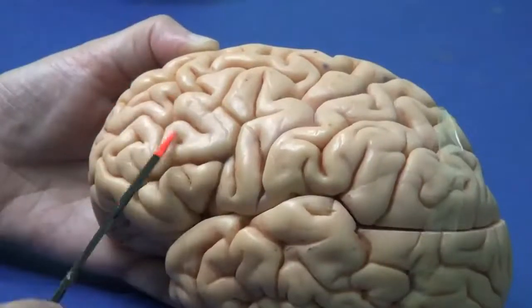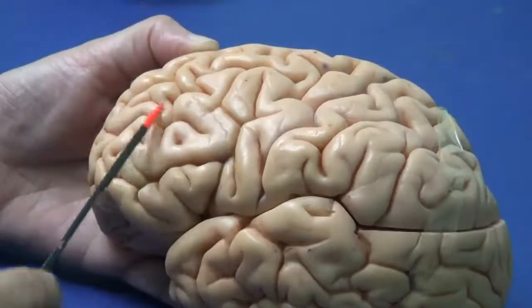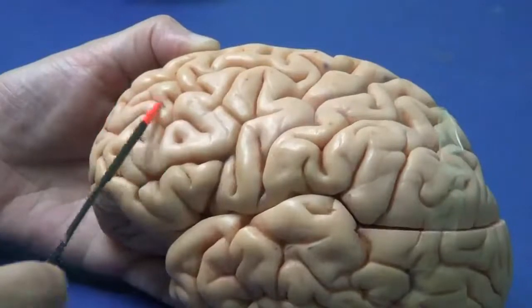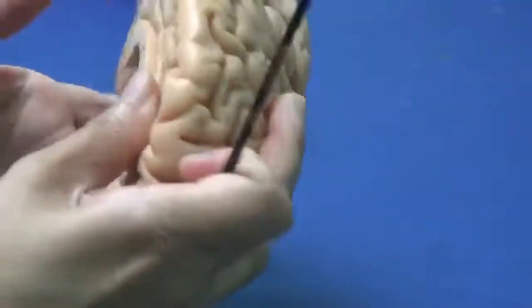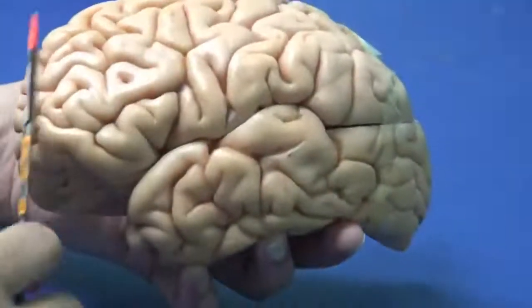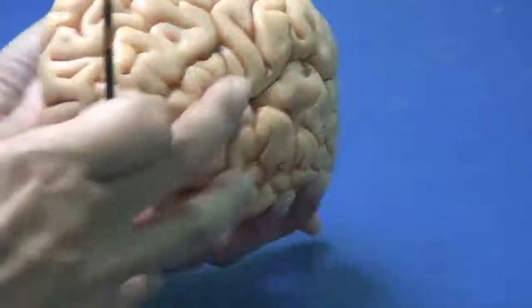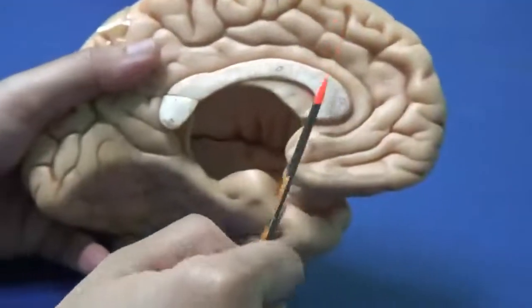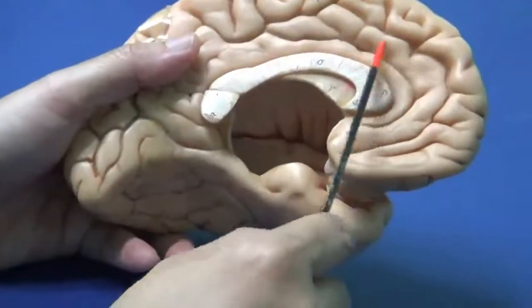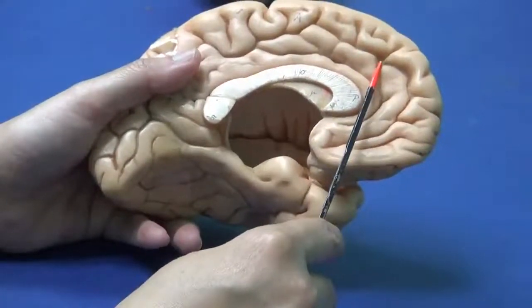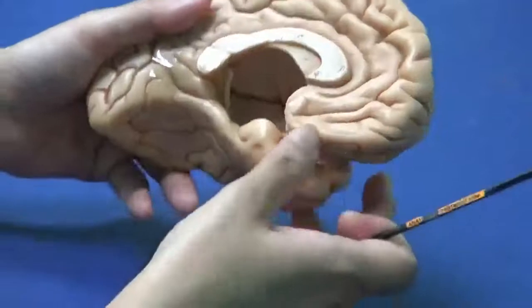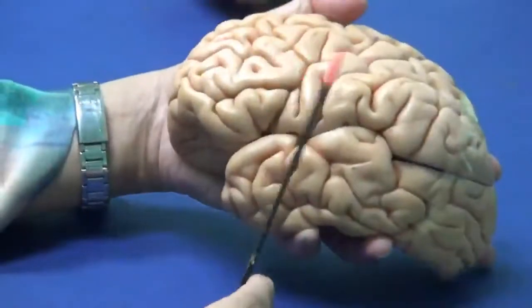The prefrontal cortex is on the medial surface of the cerebral hemisphere, and also on the lateral surface. So that's the prefrontal cortex.